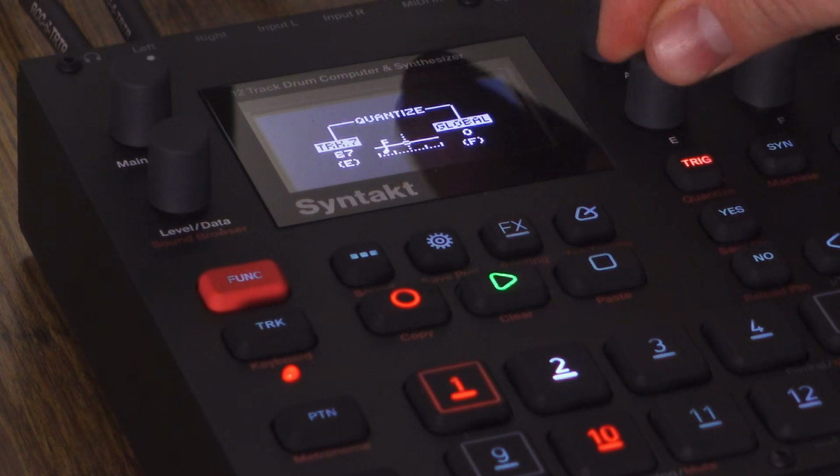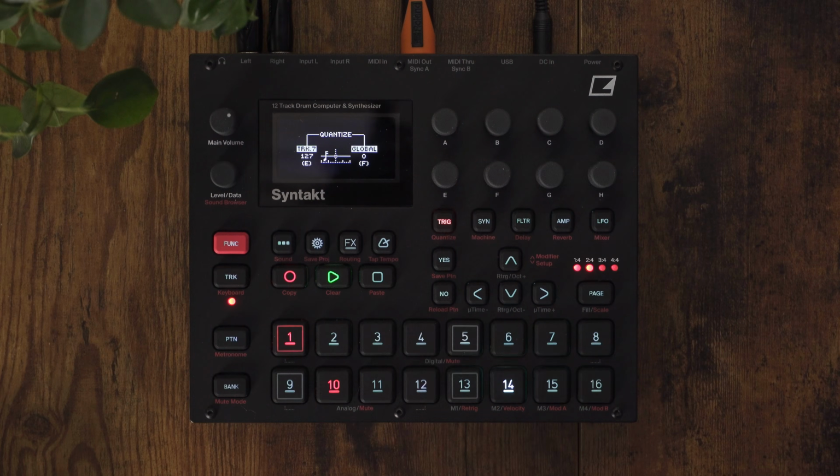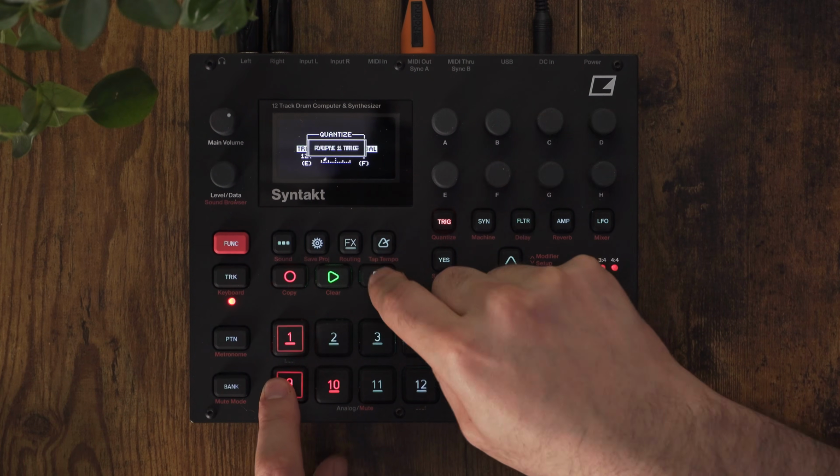Let's quantize that. Let's move this step over. I'll copy it, paste it here.